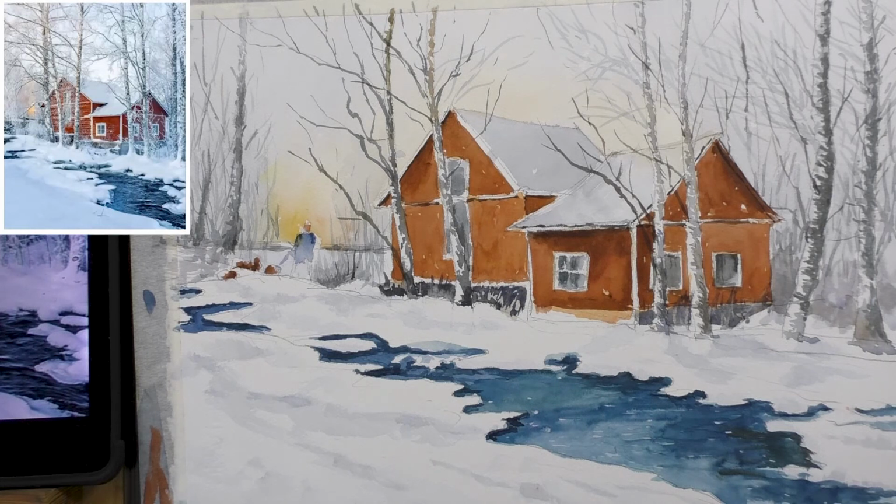Let's see, two branches with white, and then we look at the paintings.